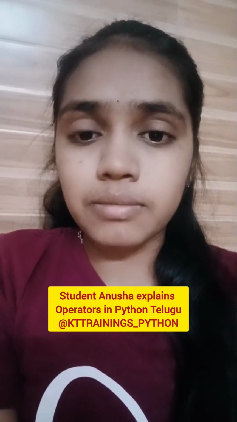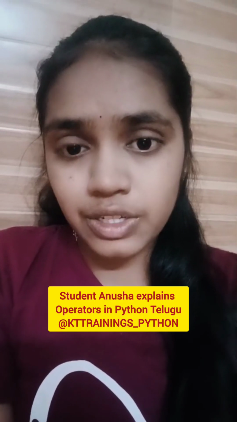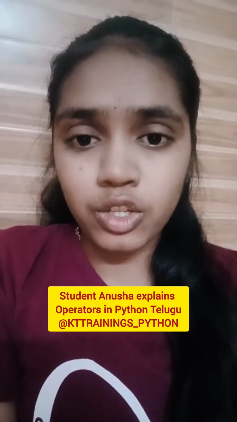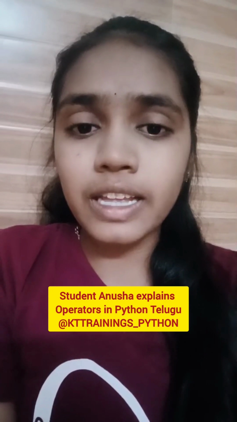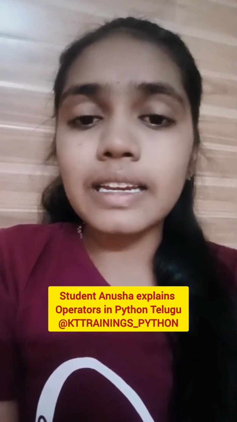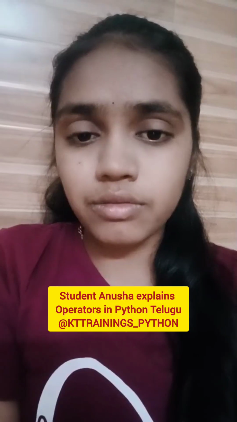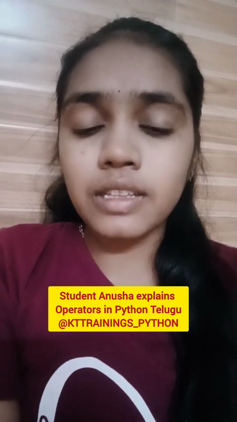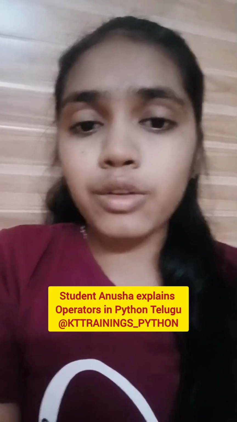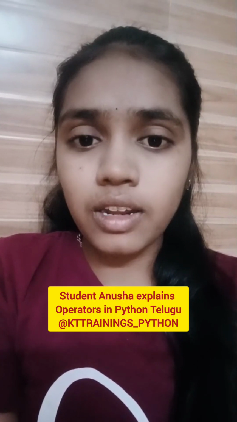Next one is logical operators. The purpose of logical operators is to combine two or more relational expressions for taking decisions. If a logical operator is connected with two or more relational expressions, then it is said to be a logical expression. The result is true or false only. And the relational expression is also called test condition. And we have 3 logical operators. First one is logical AND, logical OR, and logical NOT.